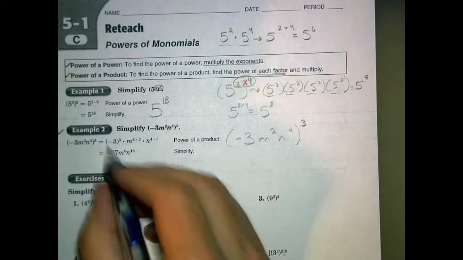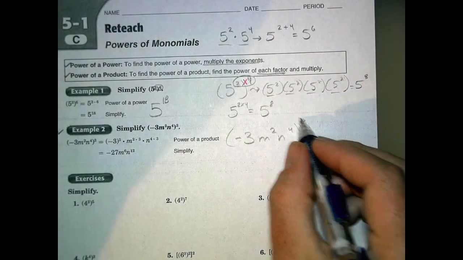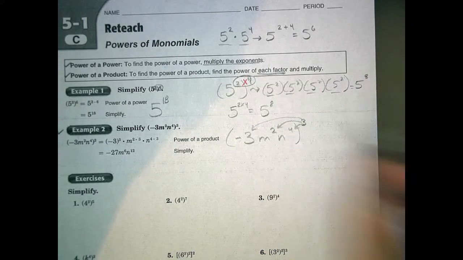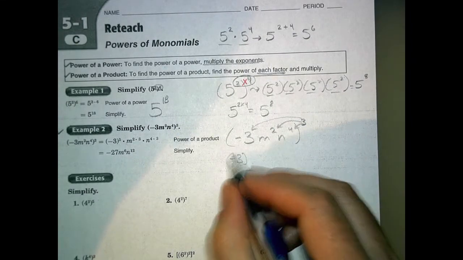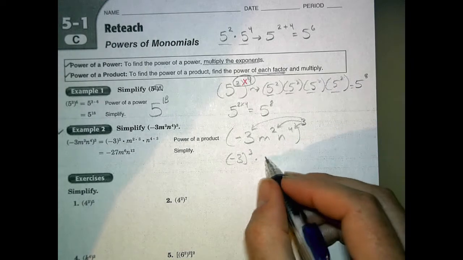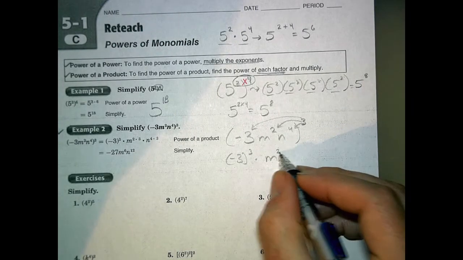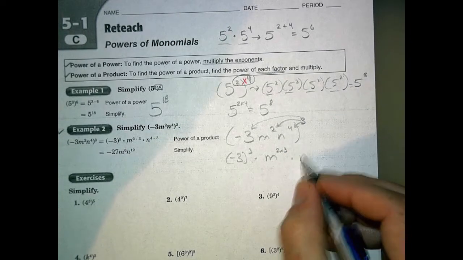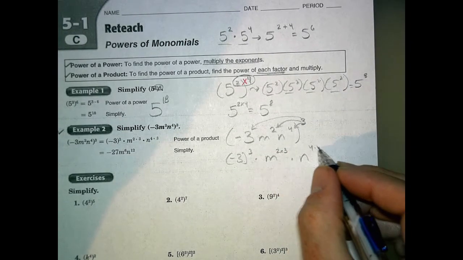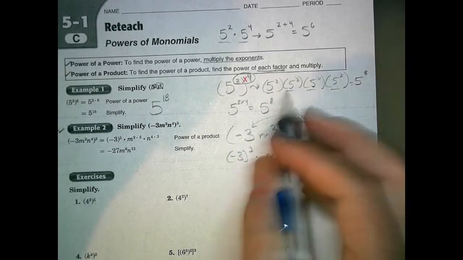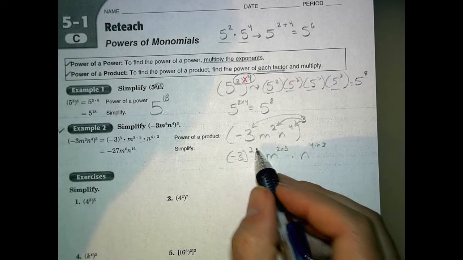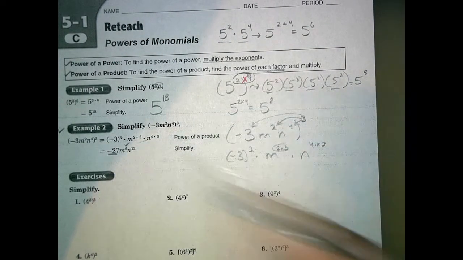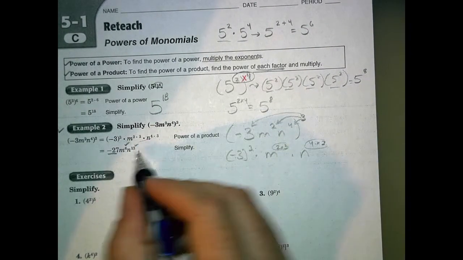And essentially what they're wanting to do is to split them apart. So you're going to put the 3rd with that one, to the 3rd with that one, and to the 3rd with that one. So you end up with negative 3 cubed times m, and this is 2 times 3, times n, and this is 4 times 3. And when you rewrite all that, you end up with negative 3 times 3 times 3, which is negative 27, m to the 6, there's your 6 there, and n to the 12th there.